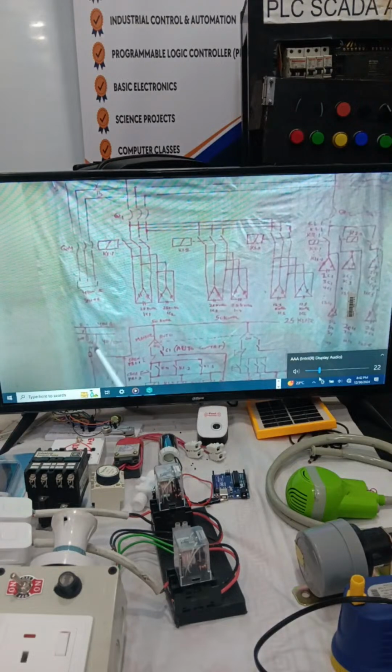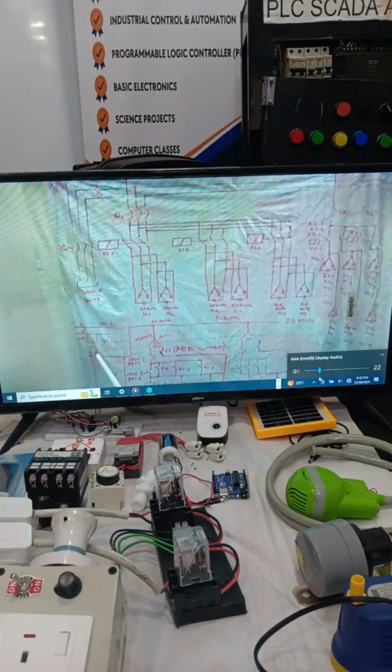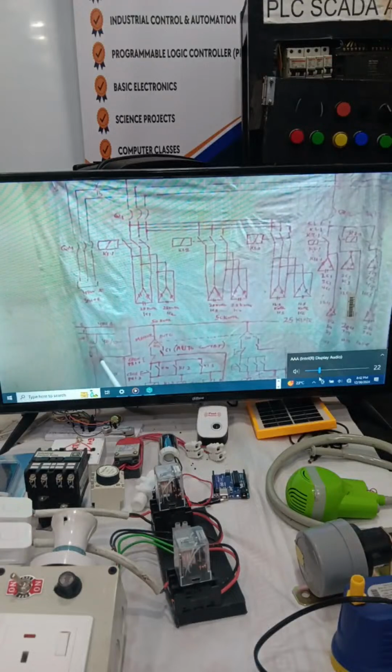So here we have one control transformer, 480 to 230 volt. It is connected to a phase, either RY or YB or BR. In the primary, there will be one fuse protecting the coil of this control transformer, and in the secondary there will be one fuse. So here the output will be 230 volt AC. This is phase and this is neutral for the control system.